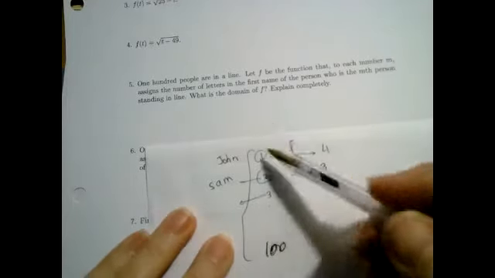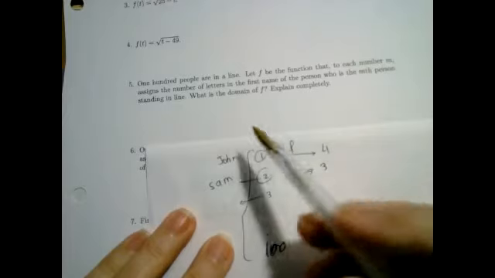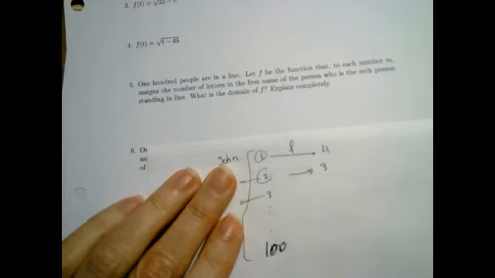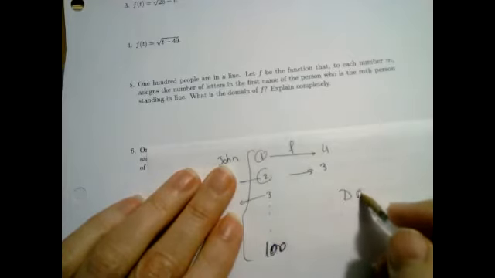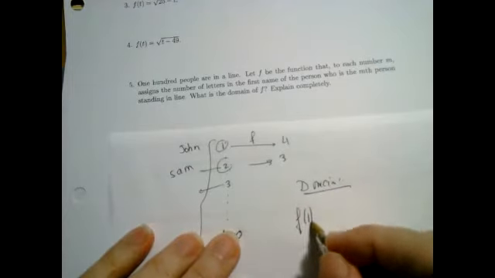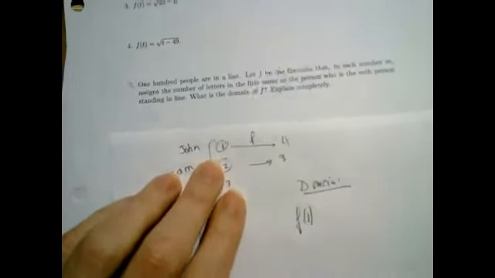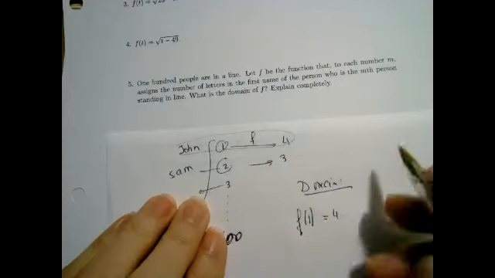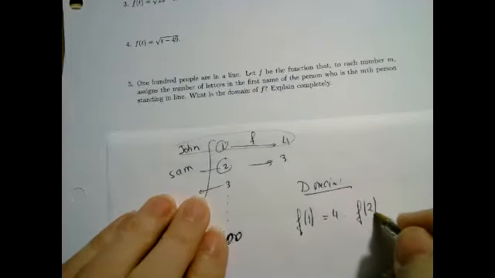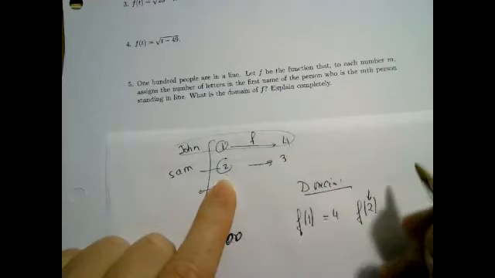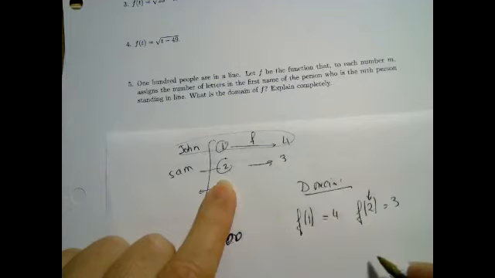So the people are 1, 2, 3 up to 100. They are going by numbers, number 1 in line, number 2 in line, number 3 in line, number 100 in line. So what is the domain in this case? It means what are the inputs in this case? So f of 1, that's how this works. F of 1 in this problem is 4, according to my scenario. F of 2 means the second person in line, and it is equal to 3 according to my scenario.